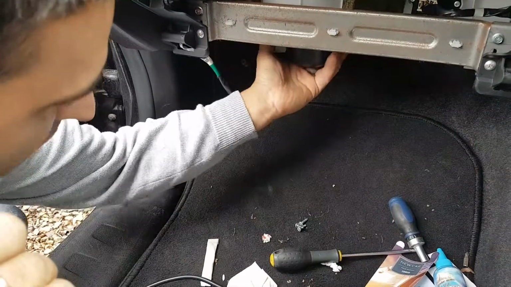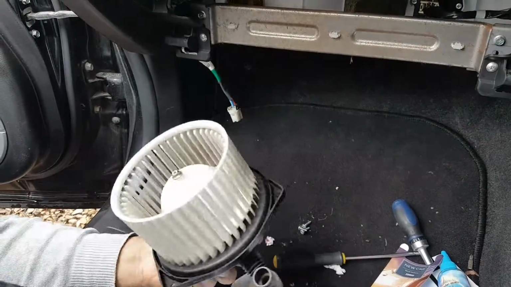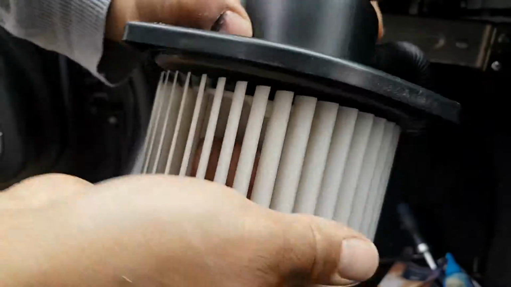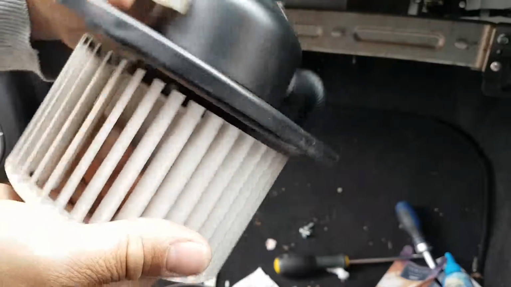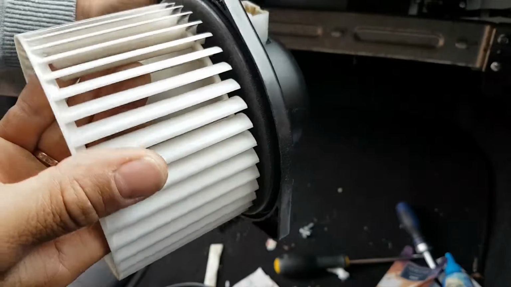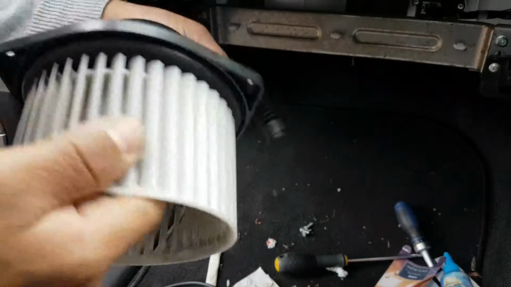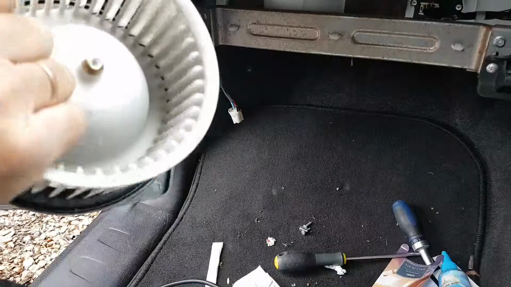Okay guys, 3 bolts, 3 screws removed. Ooh, it's completely seized. Look at that. Seized. This car has been off for a long time. Definitely, it's been off for a long time. Okay, it's completely seized. Can we do anything with it? That's what we're gonna find out. Can we bring it back to life?